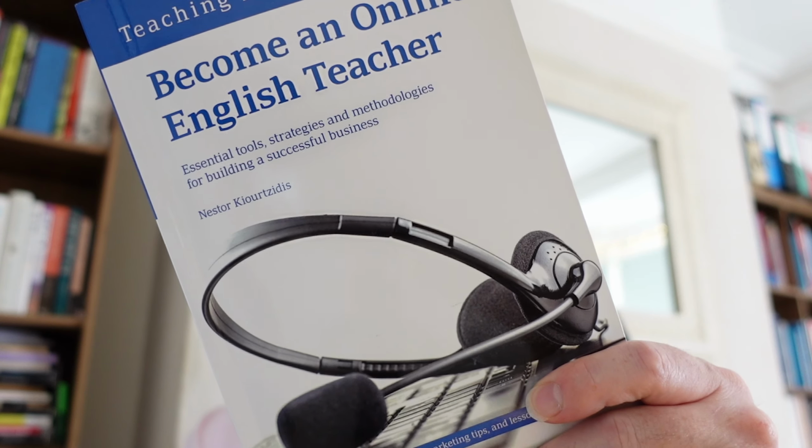Right, now this leads us to the final chapter within this book here. Within the final chapter, which looks at ideas and resources, there's a variety of suggested lessons that can be incorporated into online classes, with some suggestions on how to teach speaking, how to teach writing and reading and listening, which is quite good.